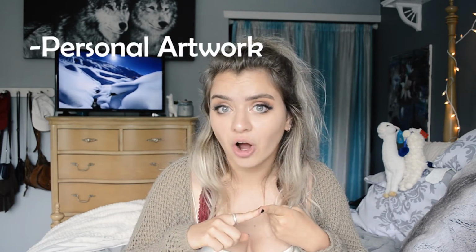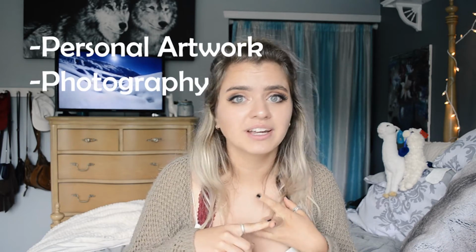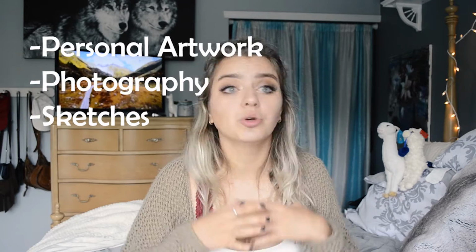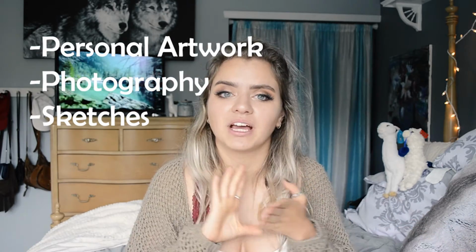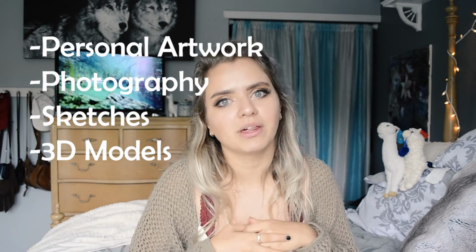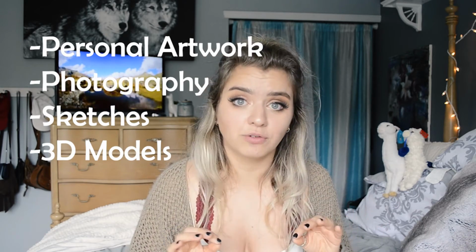So overall, what you're really going to want to include in your undergrad portfolio for admission into any architecture school is personal artwork, maybe some photography if you're really into photography, sketches of buildings. You could draw a floor plan of your house. I mean, you've lived there. You can make 3D models. If you make 3D models, make sure you take really good photos of it.